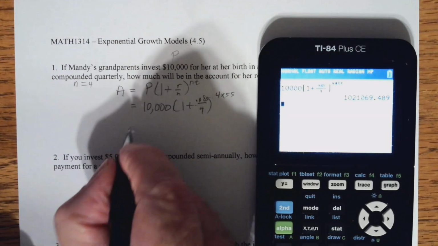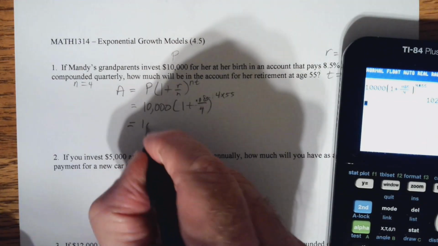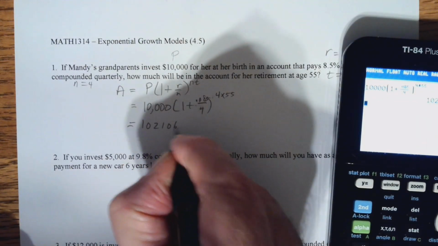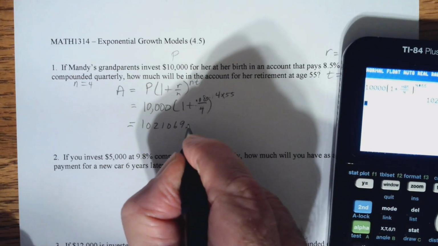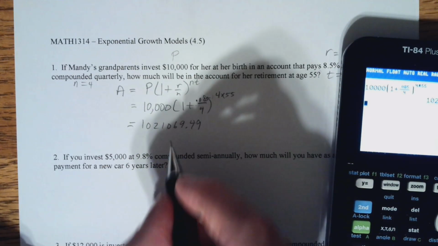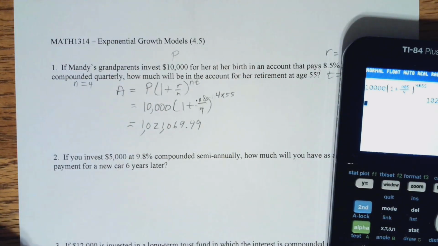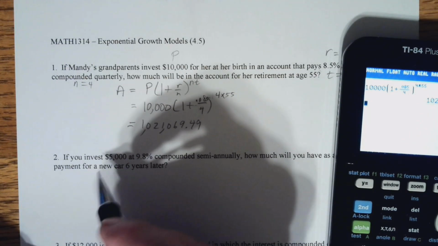And that's a lot of money. So 102.1069, and it'd be 49 on the cents, rounding to the nearest cent. So that would be $1,021,069.49.